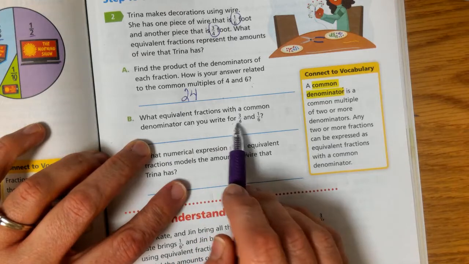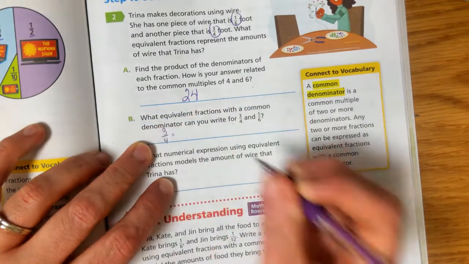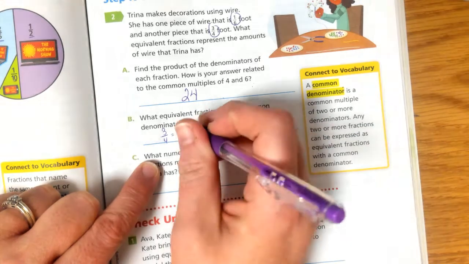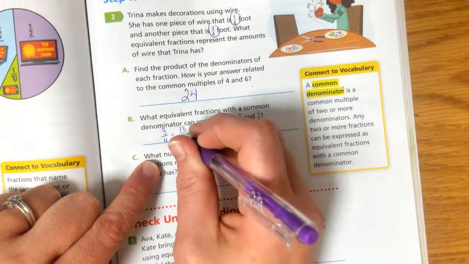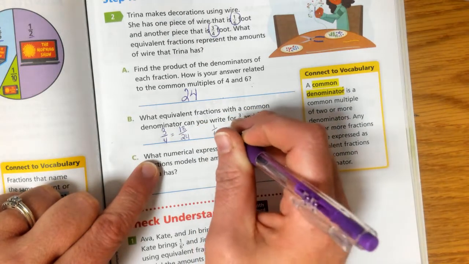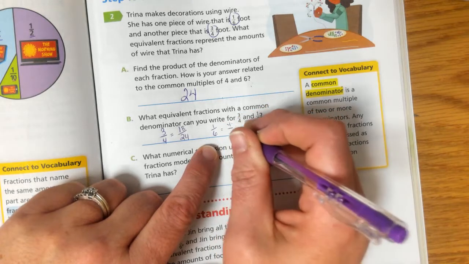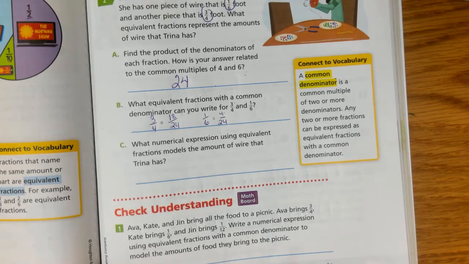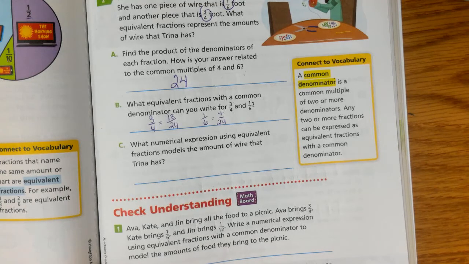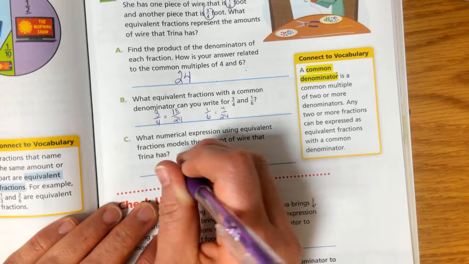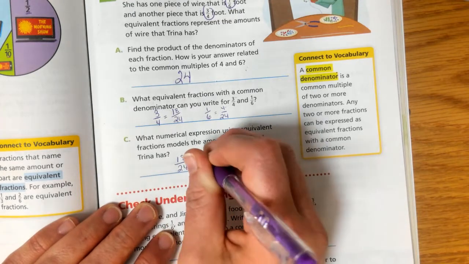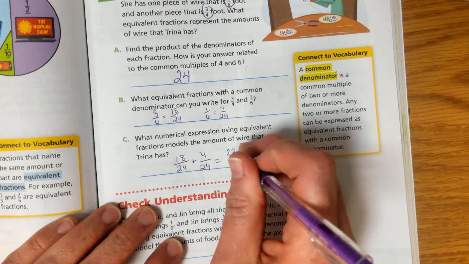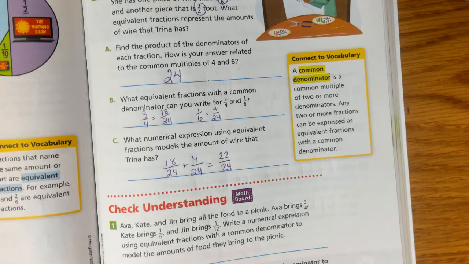So the equivalent fractions we can come up with that we could write, so 3/4 would be equivalent to, I would multiply the top and the bottom by 6. So 3/4, 3 times 6 is 18. 4 times 6 is 24. And then 1/6. So we're going to multiply 4 times 1 is 4, and 4 times 6 is 24. So we have 18/24 and 4/24. So then we're going to add 18/24 plus 4/24. 18 plus 4, 22/24. So that's how much wire she has, is 22/24.